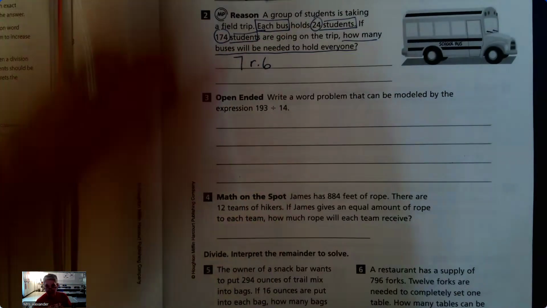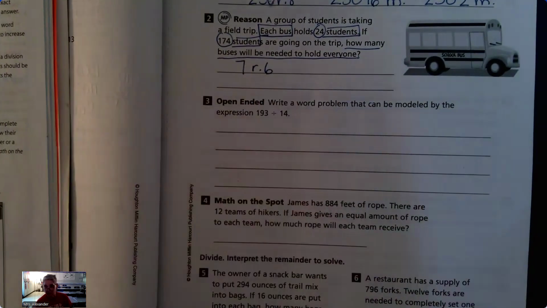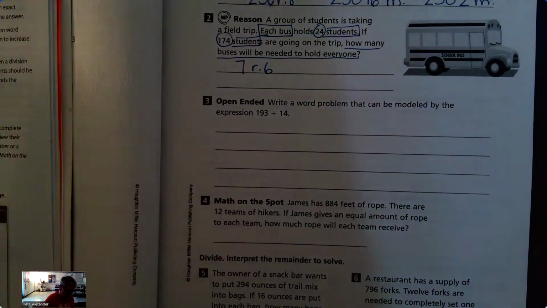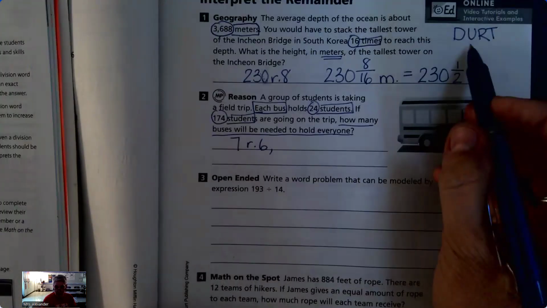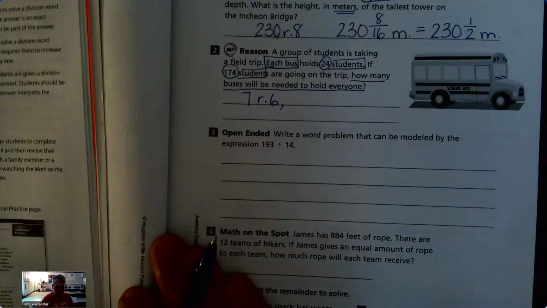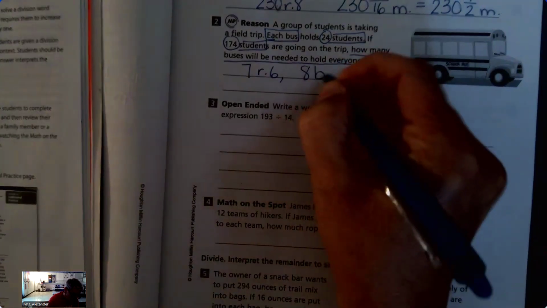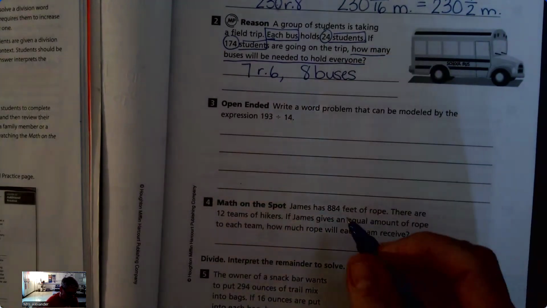So if I have 7 full buses, I'm sorry, there's going to be 6 kids that have to be left behind. No, we don't want to do that. So now am I going to drop? Am I going to use? Am I going to round or turn it into a fraction? That remainder, I'm going to round because I want 8 buses because I don't want anybody left behind to miss the field trip. So we want 8 buses.